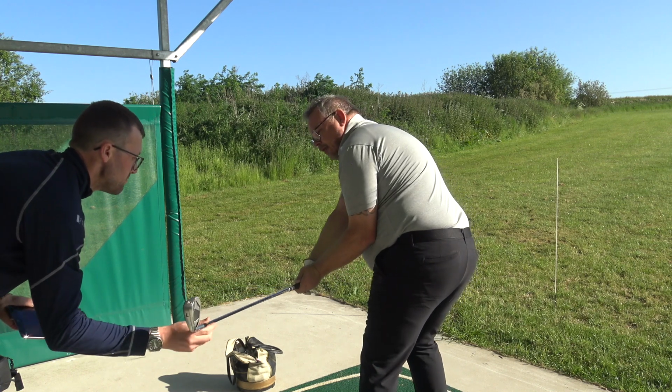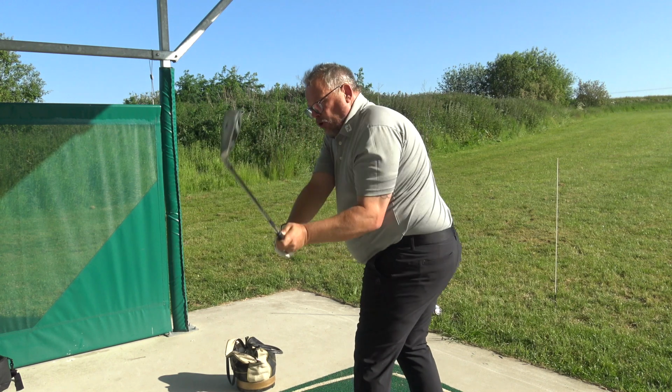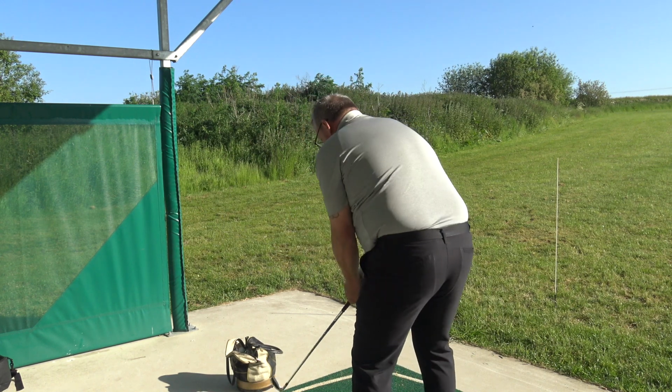We need the club coming more from behind you. So it feels like this mass is massively behind you. It needs to come from... Exactly. It has to come from that position.